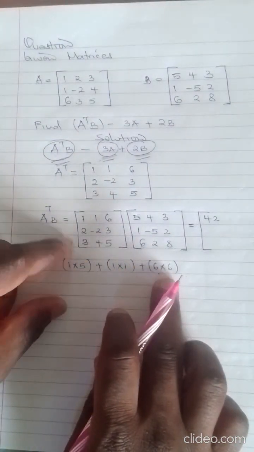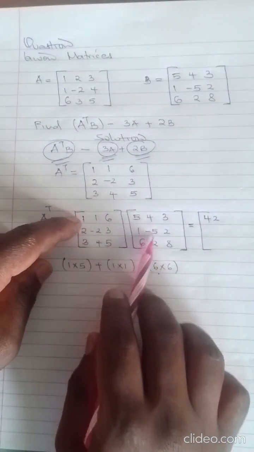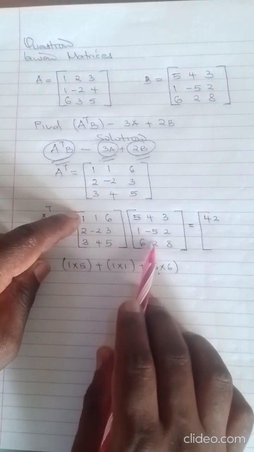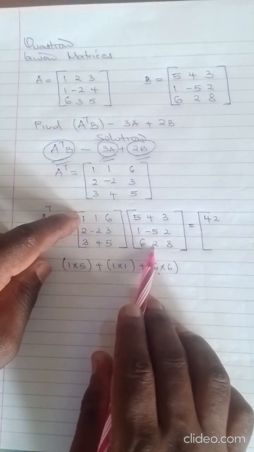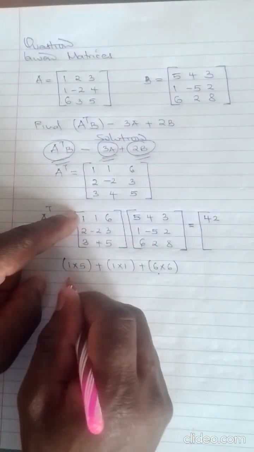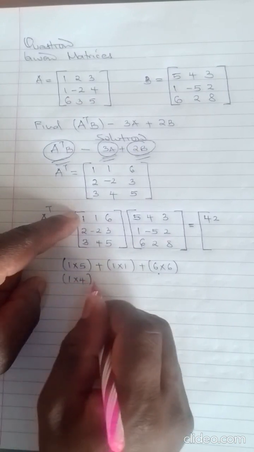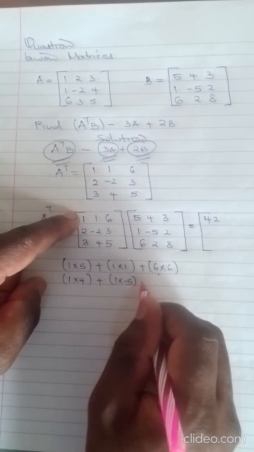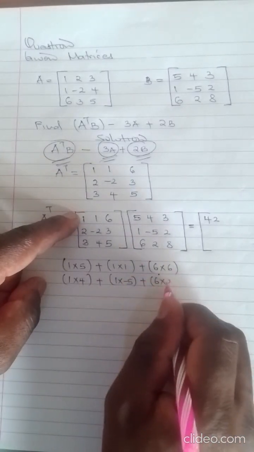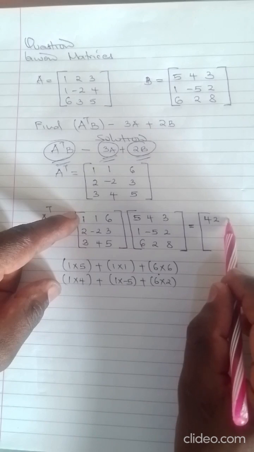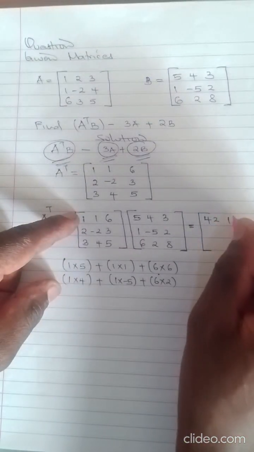If you try the same for the first row and the second column, the elements of the first row are multiplied by the elements of the second column, then added. It is 1 multiplied by 4, you add 2, 1 multiplied by negative 5, you add 2, 6 multiplied by 2. This will be the element of the first row, second column, and it is 11.